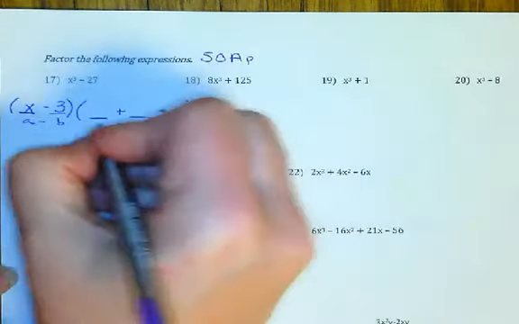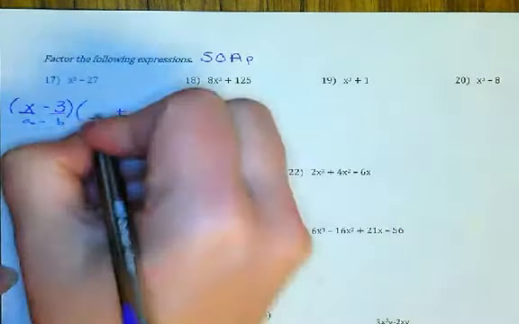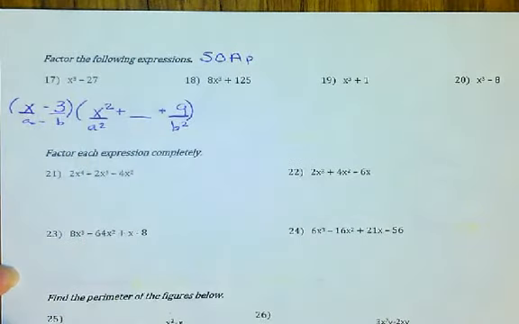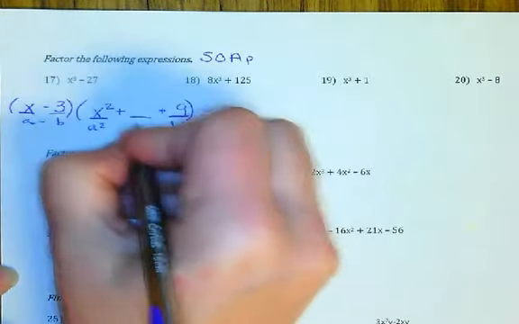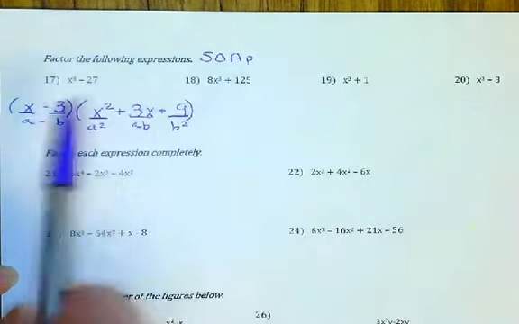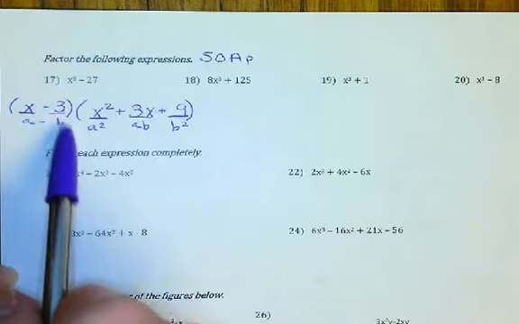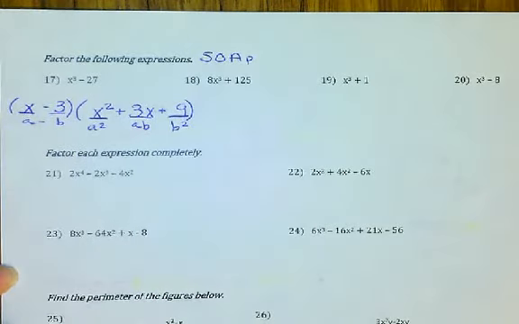A minus b. So here, all I'm going to do is square my a. So that gives me x squared. I'm going to square my b. That gives me 9. And then in the middle, I just put these together. I just multiply them. So 3 times x is 3x. You ignore all the signs. So don't make that a negative 3x, because the b is actually a positive 3.